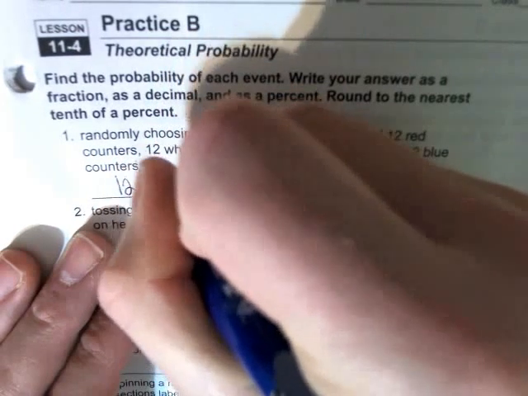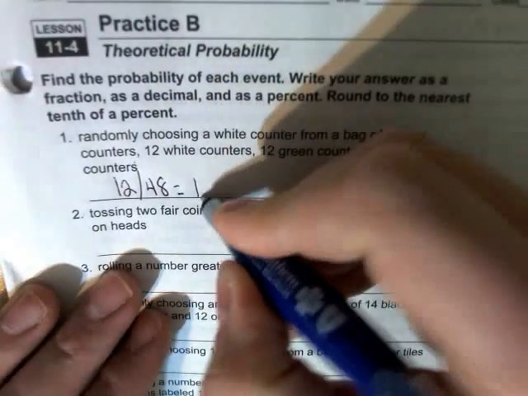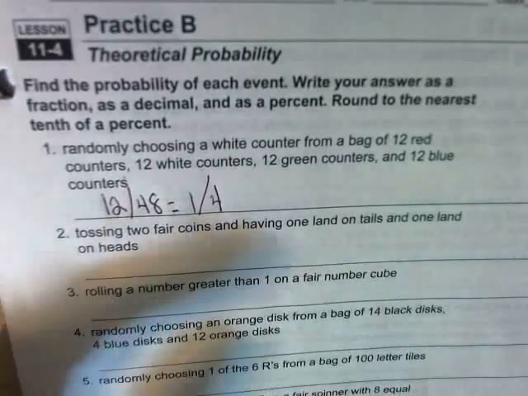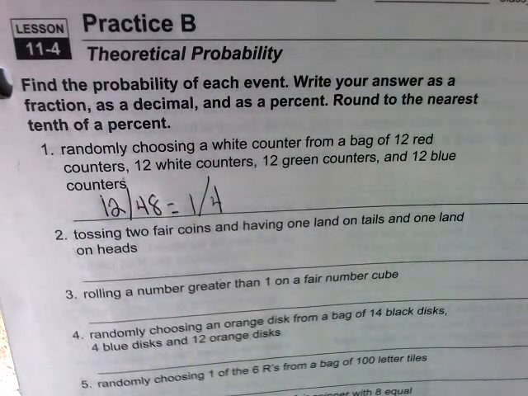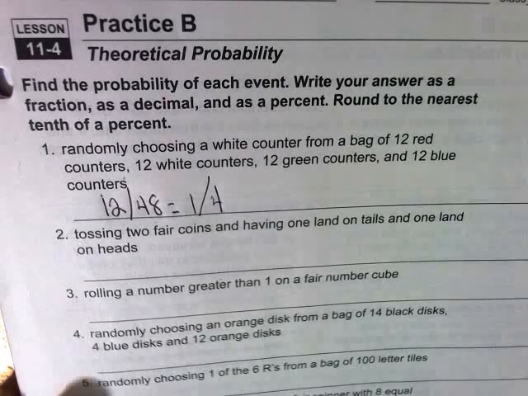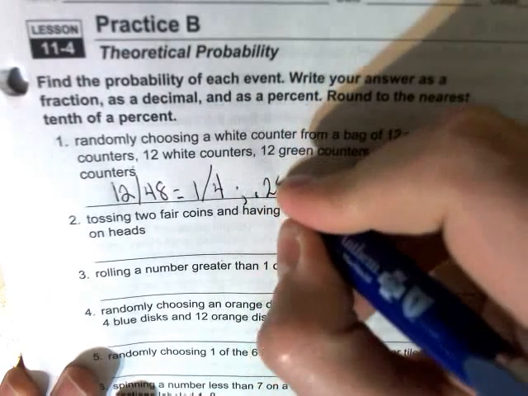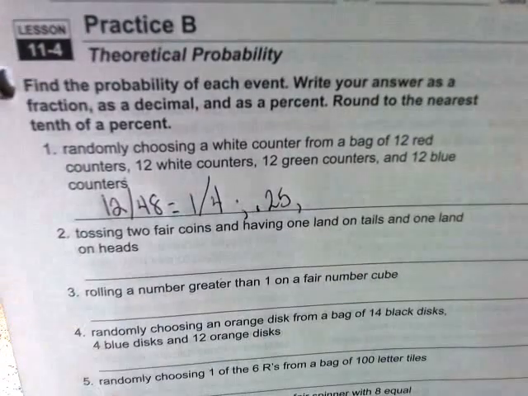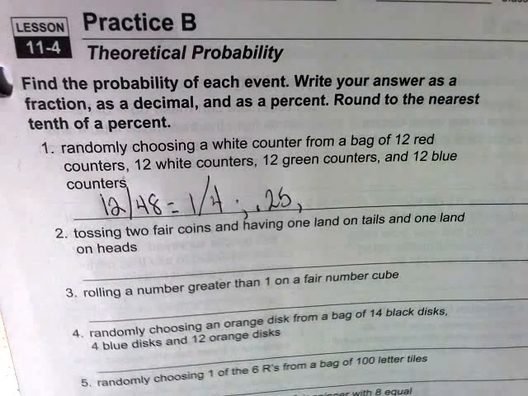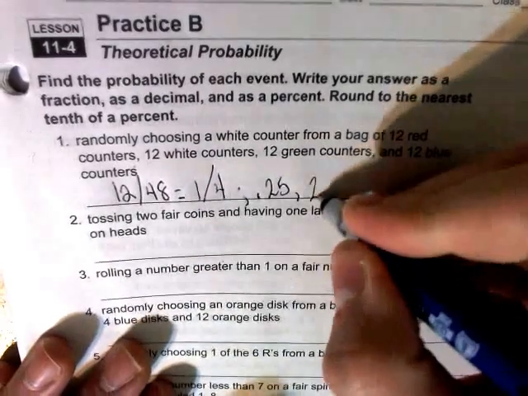If you want to reduce that fraction, you can. You can reduce that fraction down to 1 over 4. Now remember, the directions say they also want you to write your answer as a decimal and as a percent. So we're going to go ahead and divide to write this as a decimal. 1 divided by 4, as you already know, is 0.25. And then when we're working with 0.25, we're going to scoop the decimal 2 times to the right and add a percent sign to change it into a percent, and that's 25%.